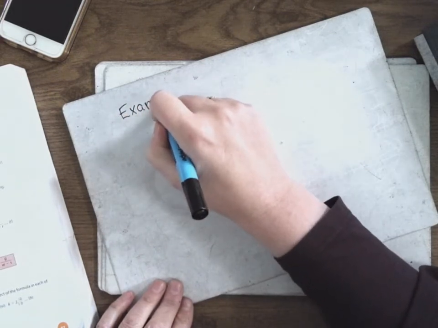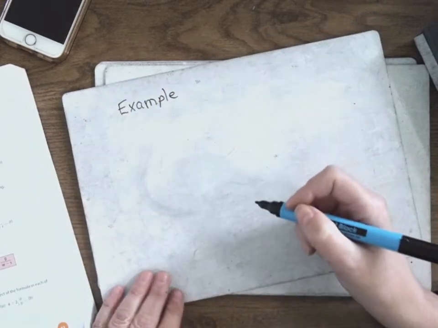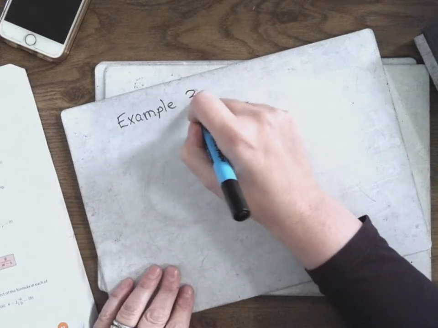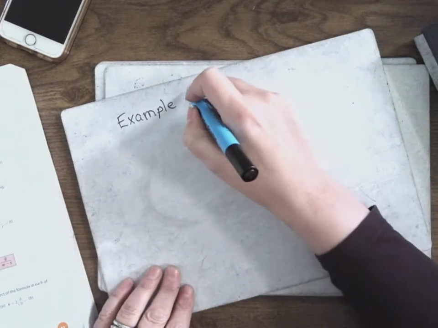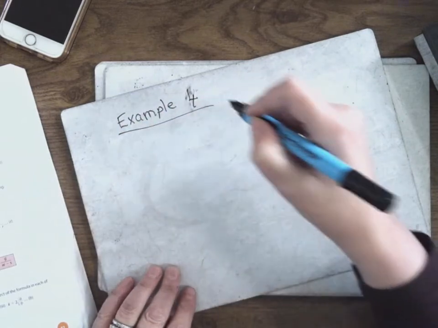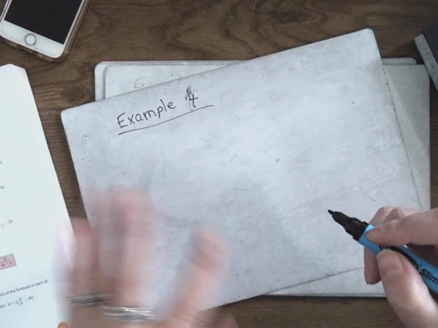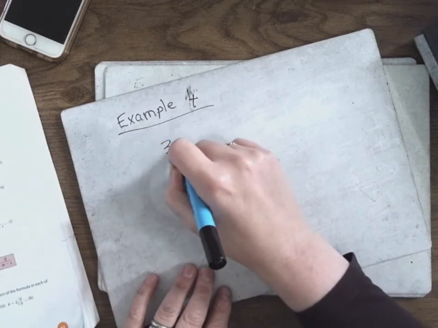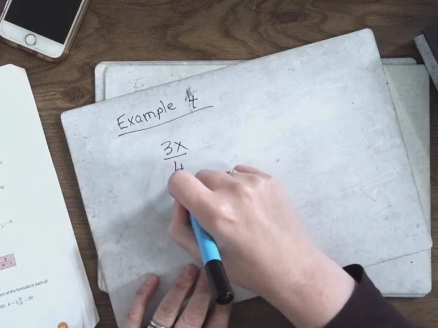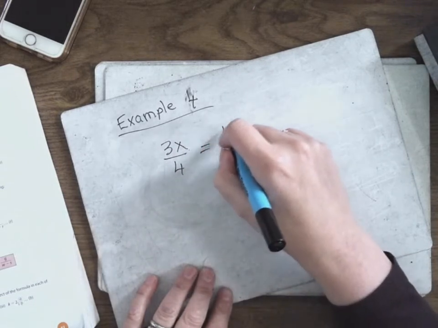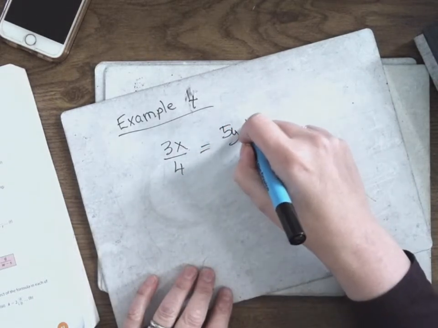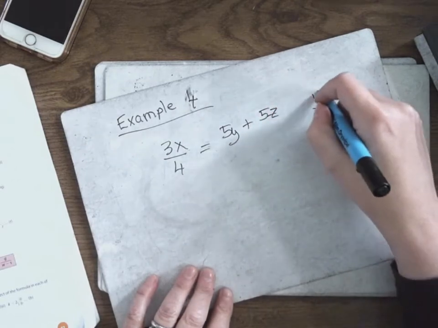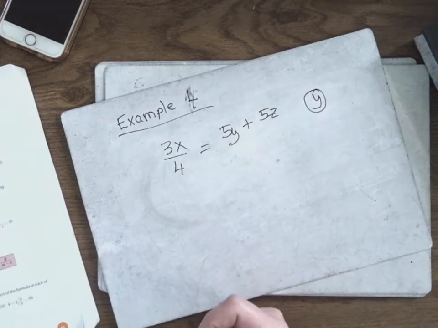Where did I finish yesterday, girls? What was the last example I wrote? 3, sorry, so I'm going on to 4. So do it in your homework copy first, and then we'll write the right answer into the example copy. So 3x over 4 equals 5y plus 5z, and I want you to make y the subject of the formula.